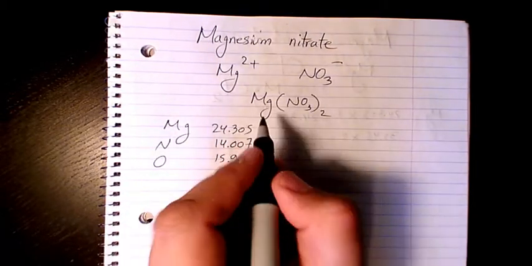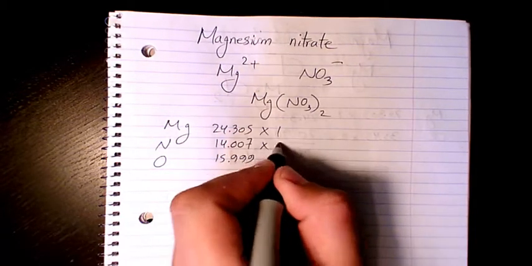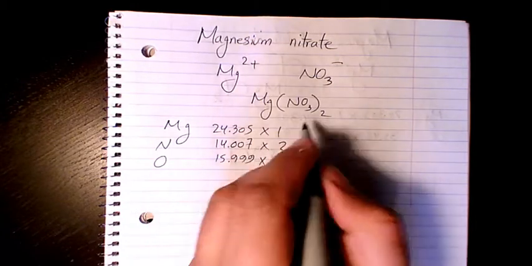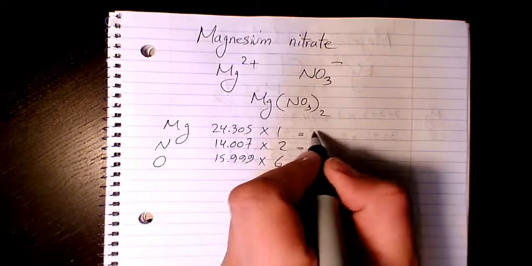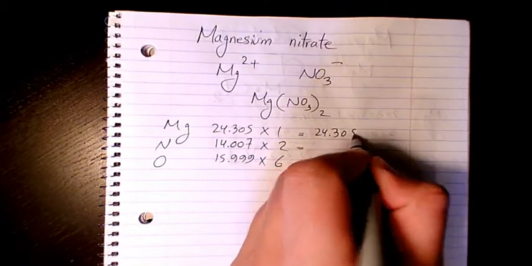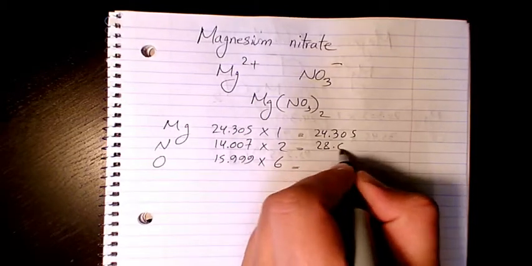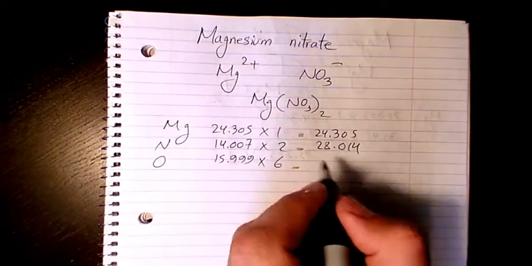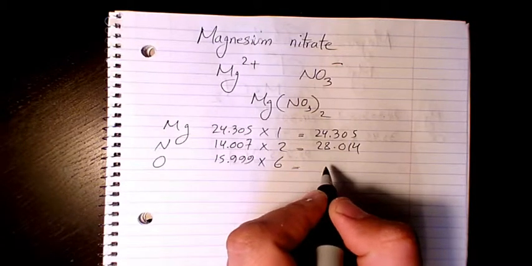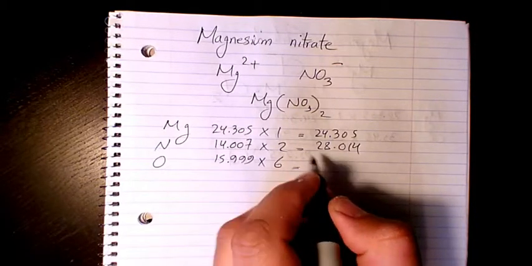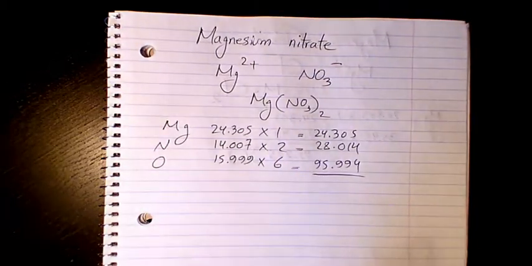How many atoms of magnesium do we have? We have just 1. How many atoms of nitrogen do we have? We have 2. And how many atoms of oxygen do we have? 2 times 3, which is 6. So 1 times 24.305. 2 times 14.007 is 28.014, and 6 times 15.999 is 95.994. Then you add them all.